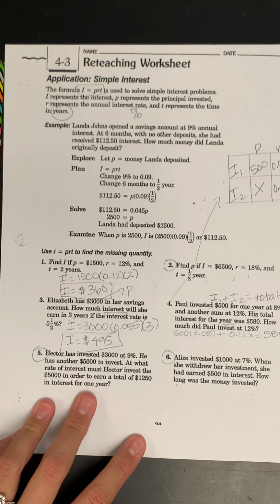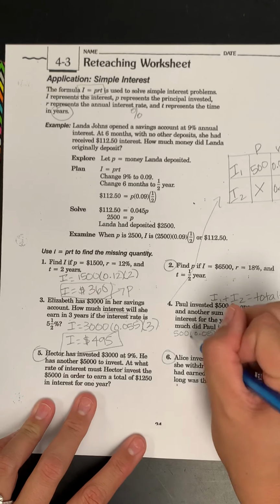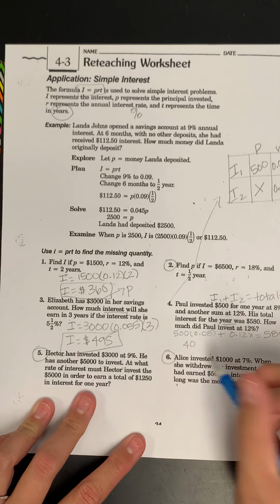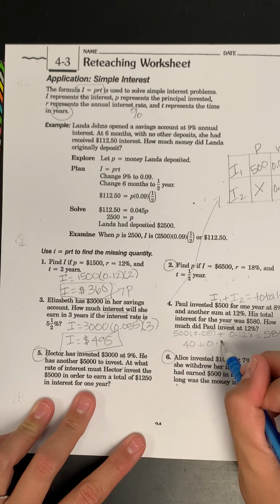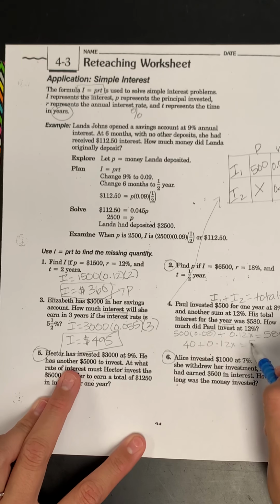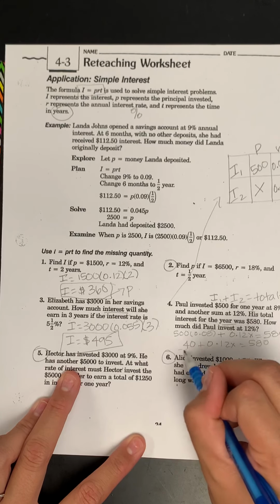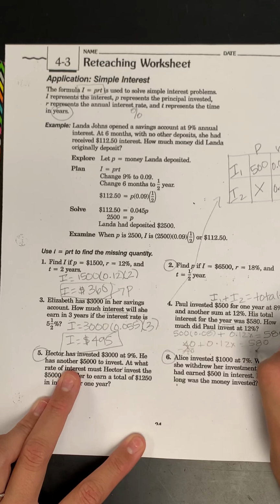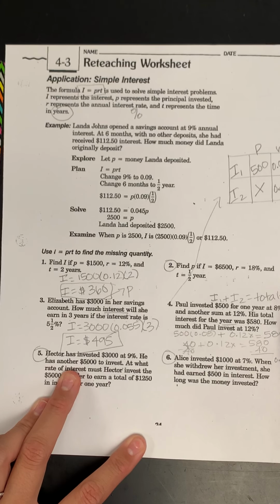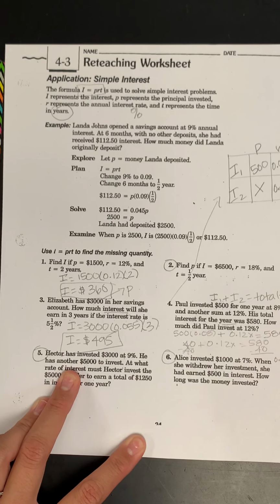If I take 500 times 8%, I get 40, plus 0.12x equals 580. Subtract 40, so I have 0.12x equals 540.